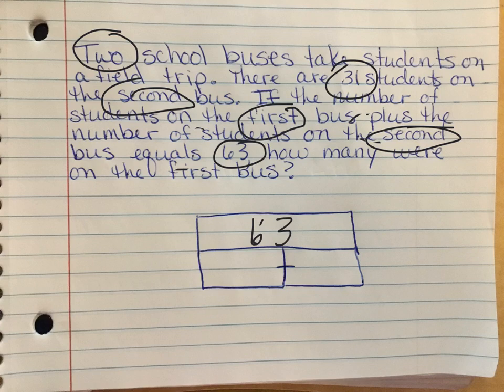What are our 2 parts? Well, we've dealt with 63, so we can get rid of that one. Well, we have a first bus and a second bus. First bus, second bus. So then it says on the second bus, there were 31 students. So we're going to put 31 down for the second bus.